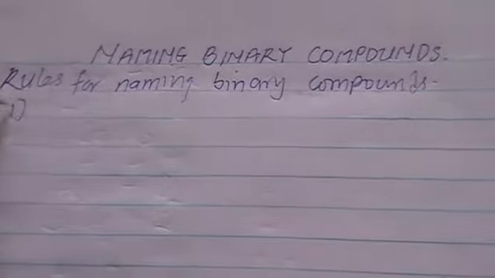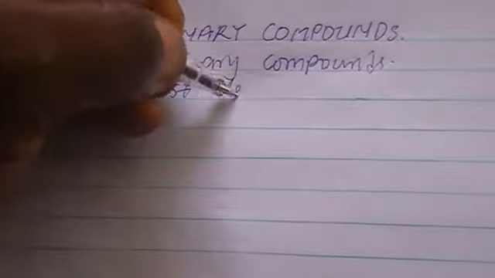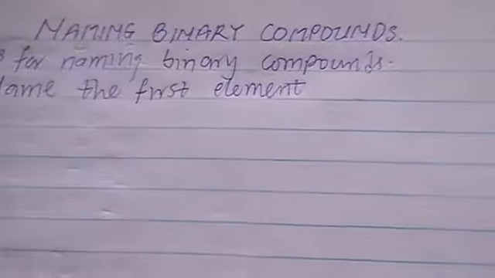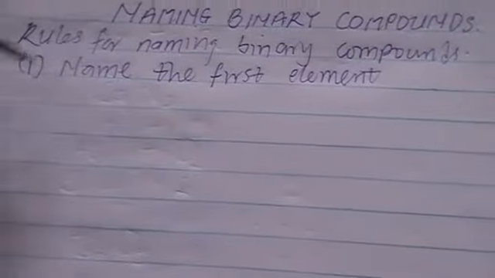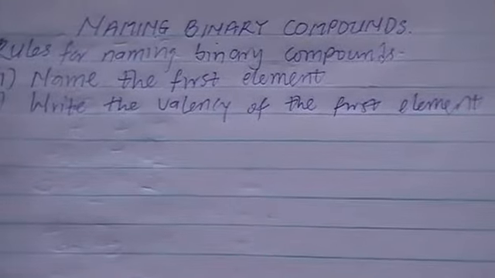Number 1. Name the first element. 2. Write the valency of the first element. Write the valency of the first element in Roman figure.